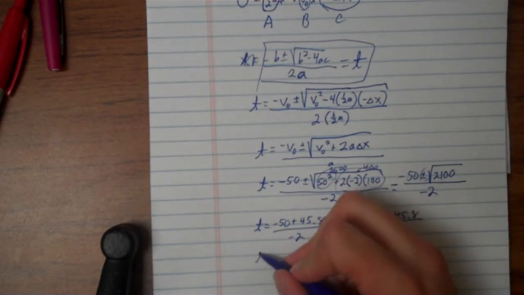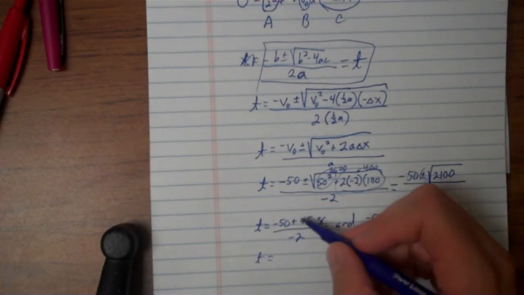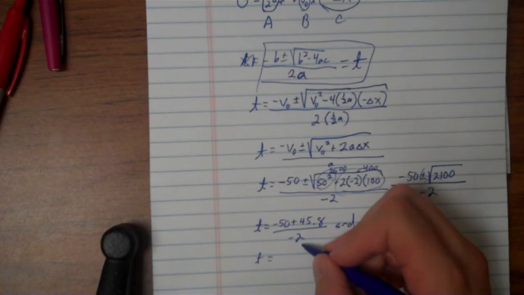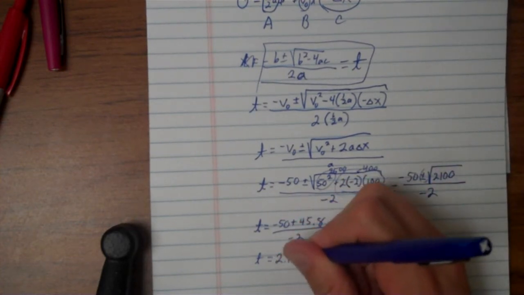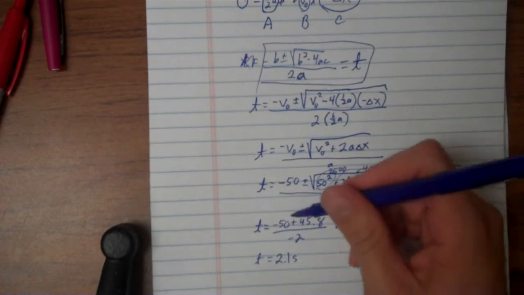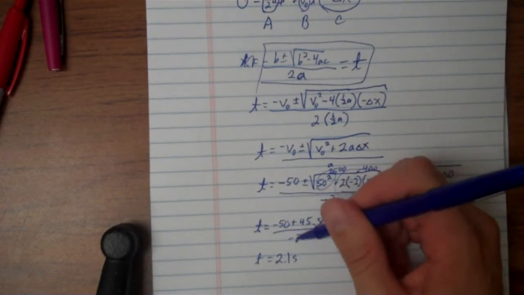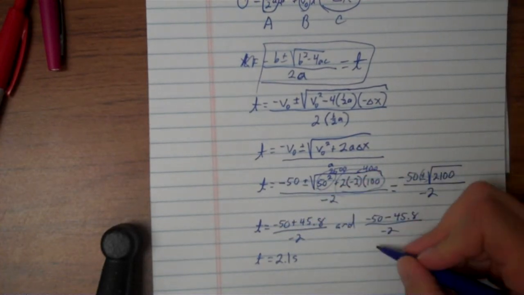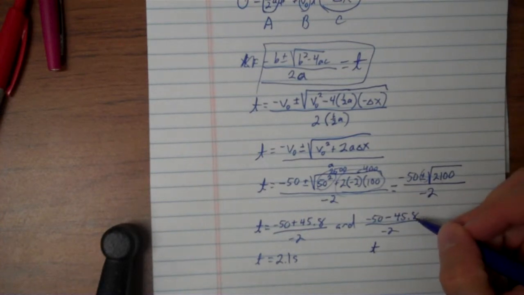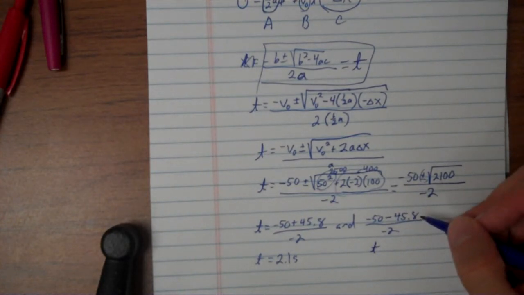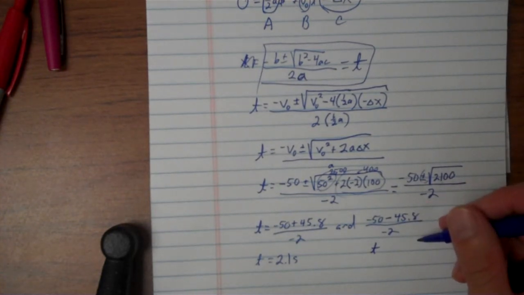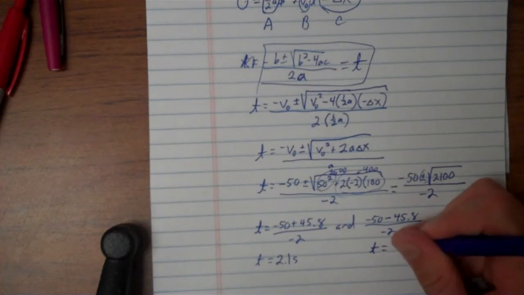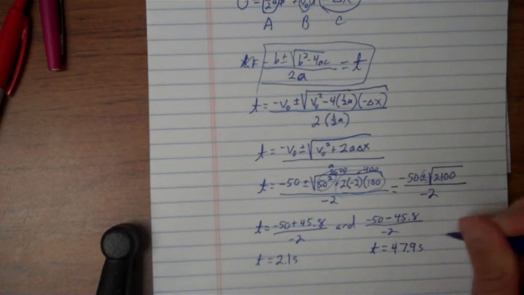Okay? So then it turns out this answer here, negative 50 plus 45.8 divided by negative 2, I believe ends up being positive 2.1 seconds. It's because when you add this you get a negative, and then you divide by a negative and you get a positive. Same thing here. We end up with negative 95.8, dividing that by negative 2, and we get t equals 47.9 seconds.